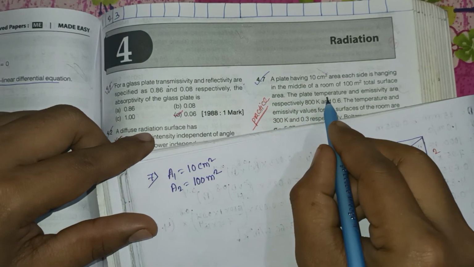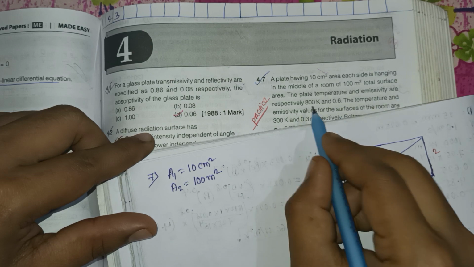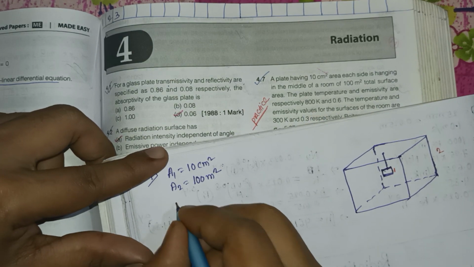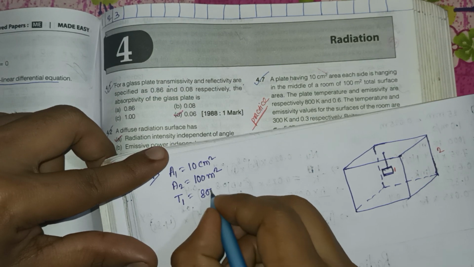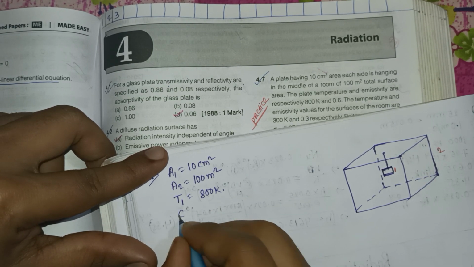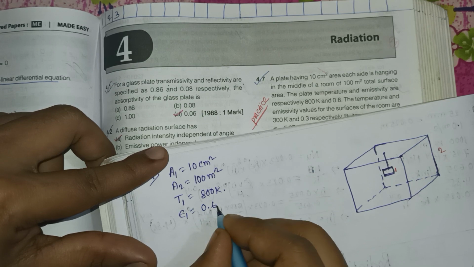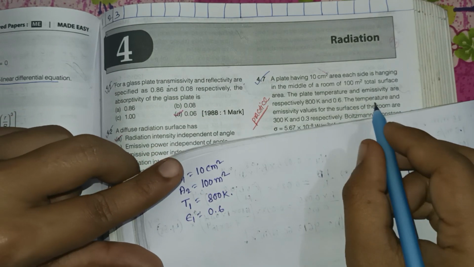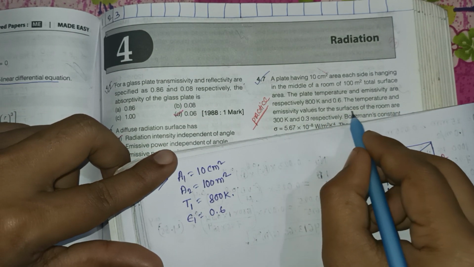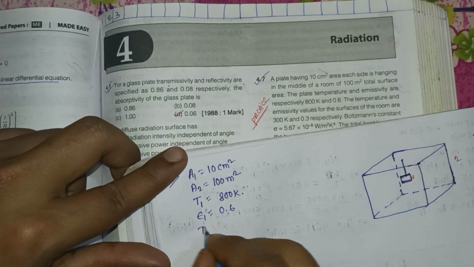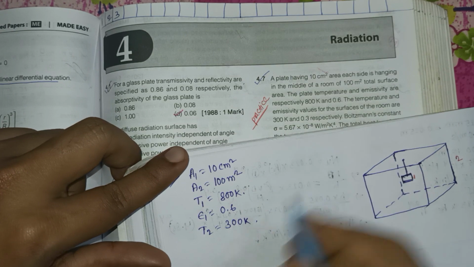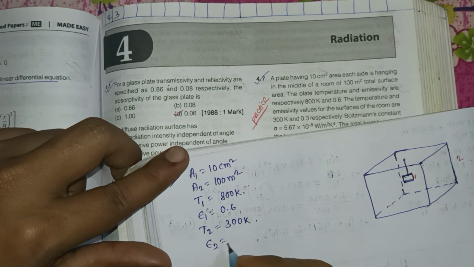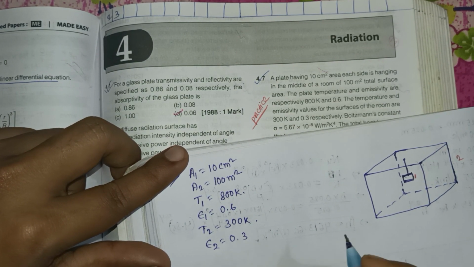The plate temperature and emissivity: T1 is equal to 800 Kelvin and emissivity epsilon 1 is 0.6. The temperature and emissivity values for the surface of the room: T2 is equal to 300 Kelvin and epsilon 2 is 0.3.